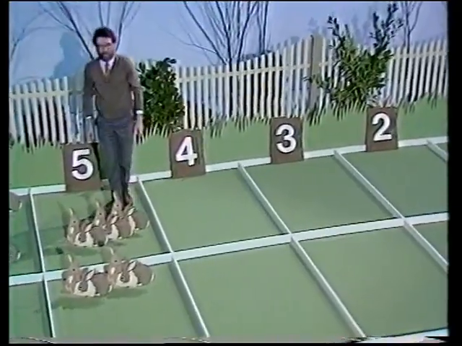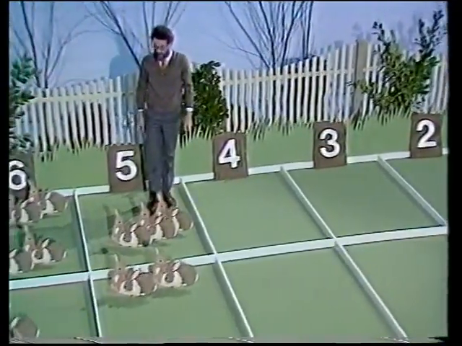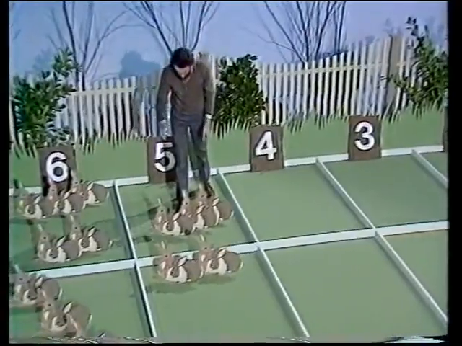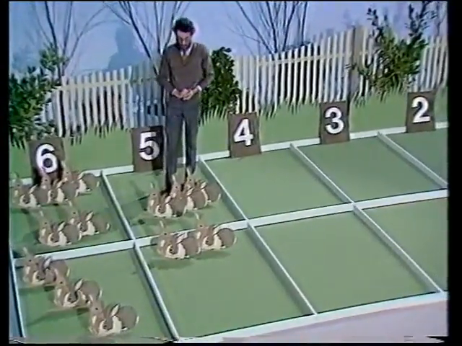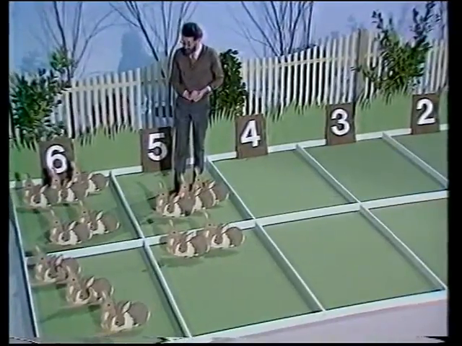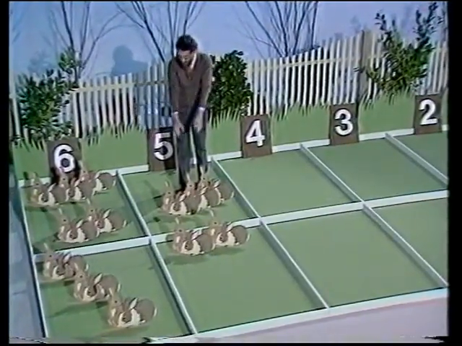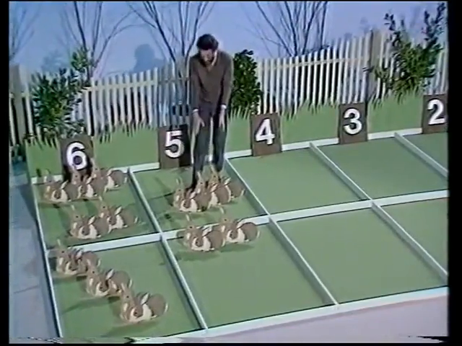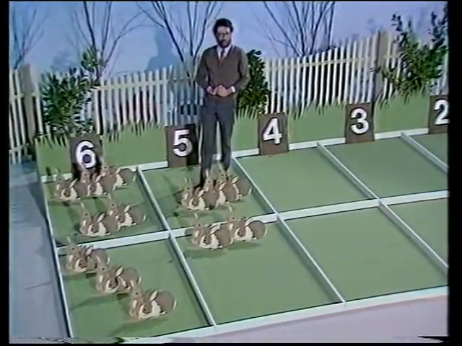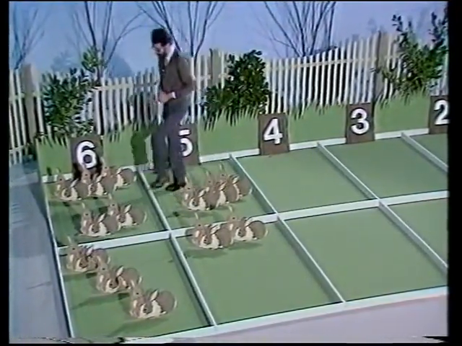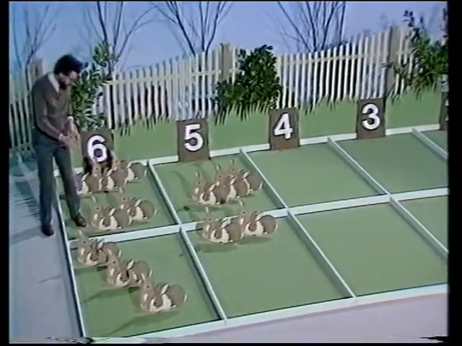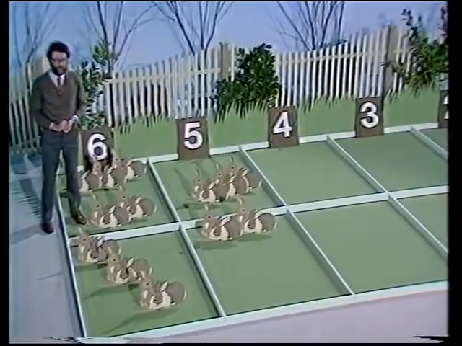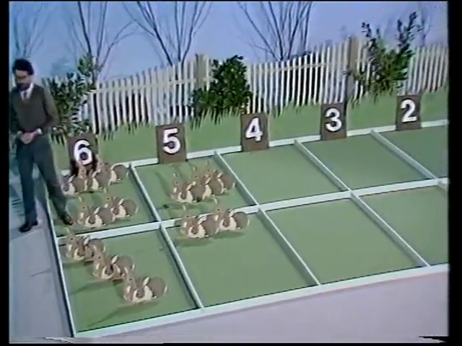Let's just see what happens for one more month. In the next month, since we have 3 adult pairs here, we're going to have 3 pairs of babies. How many adults will we have? These 2 pairs of babies will have become adults, and we'll still have these 3 pairs, which makes 5 altogether. And so altogether, we're going to have 3 plus 5 is 8 pairs of rabbits.